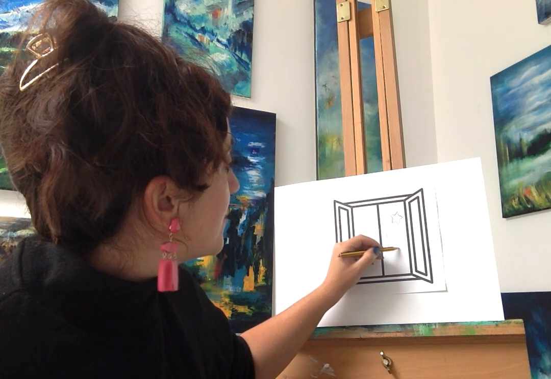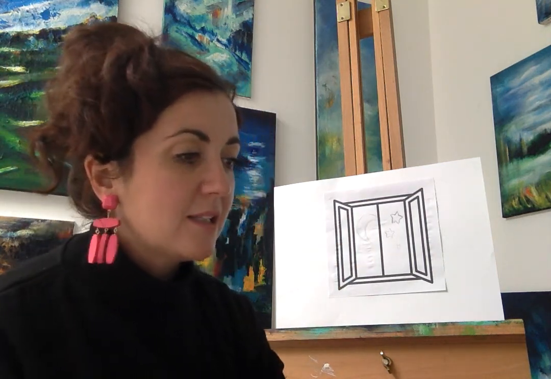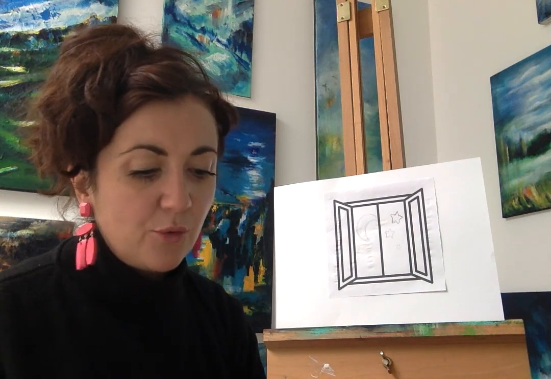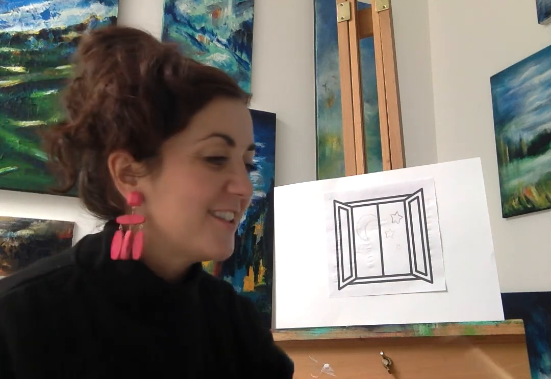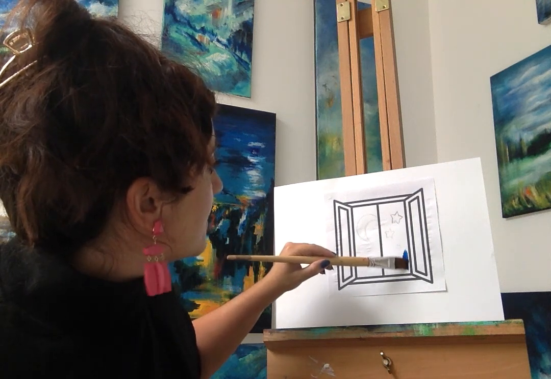So once I've drawn in my stars nice and lightly, I'm then going to start thinking about my paint. So I'm going to work with some blue, because my sky, although it's nighttime, there's many colours in the sky at night. So I'm going to start off with a nice blue in the sky.